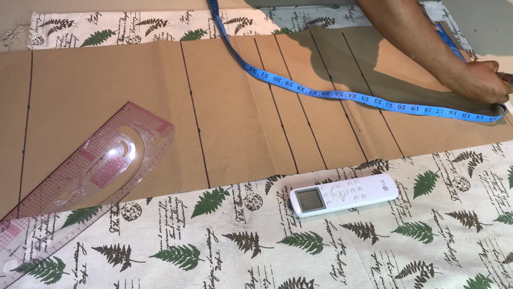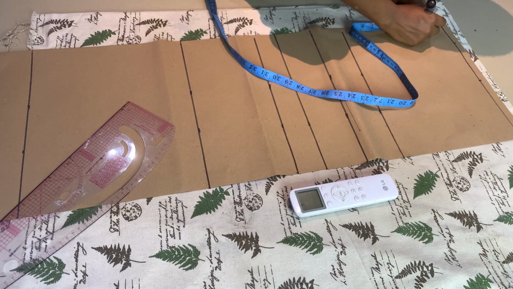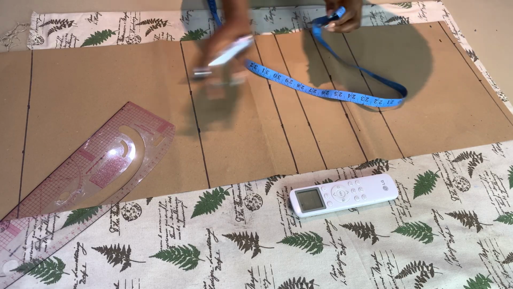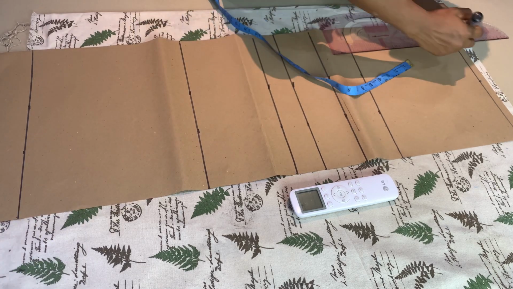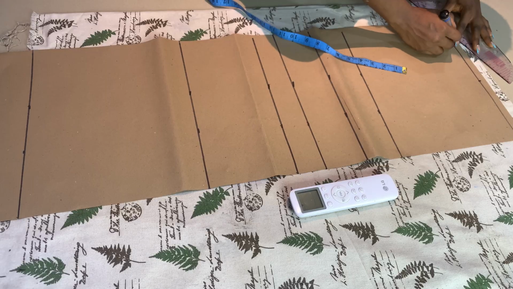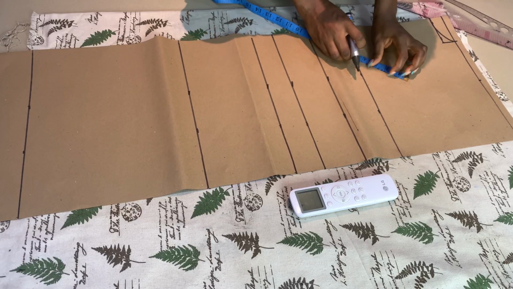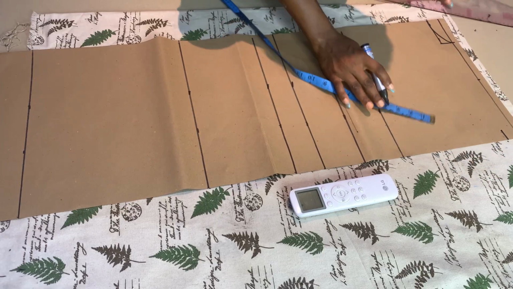This is the back. I've already marked the lines, the points. So I took my neckline 3 by 1 inch for the back neckline. It's a high neck at the back. So 3 by 1 is okay. Planted my shoulder by 1.